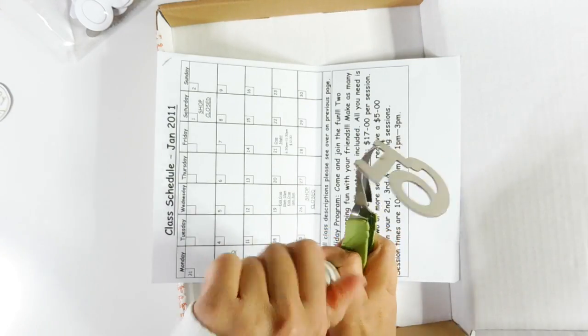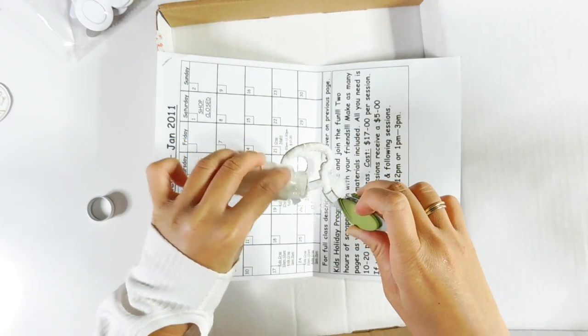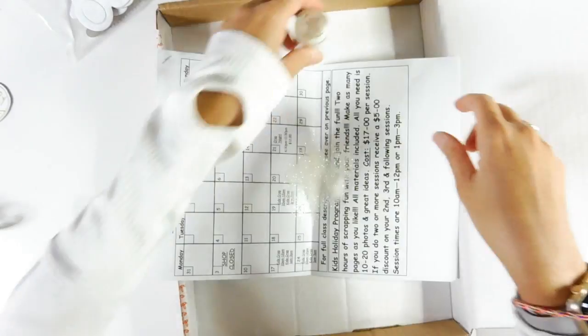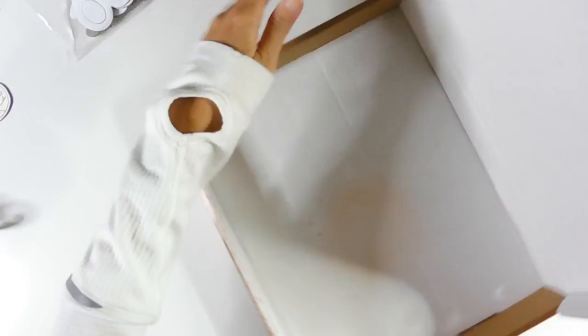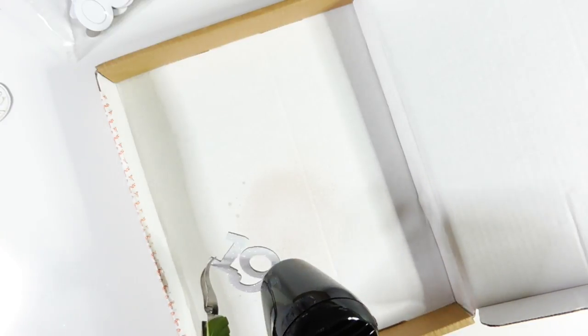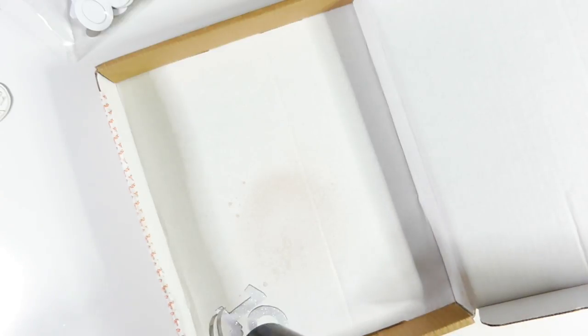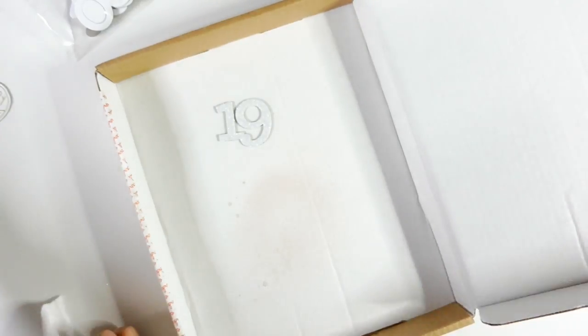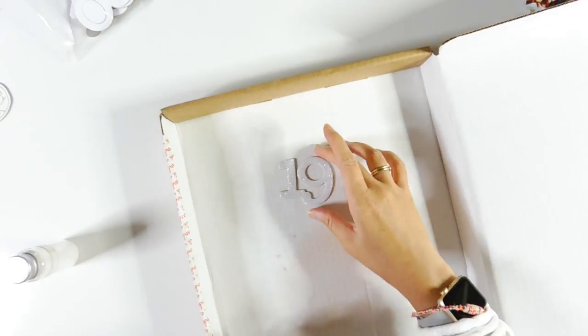So I heated it up, and then I'm using some glitter. The glitter is just basic white glitter. I don't know what brand it was, but it's really old, so I would be surprised if it's still available. But any whitish or clear glitter would be fine too. I heat set it again after I pour some glitter on it, and now I'm just waiting for it to cool down a little bit.